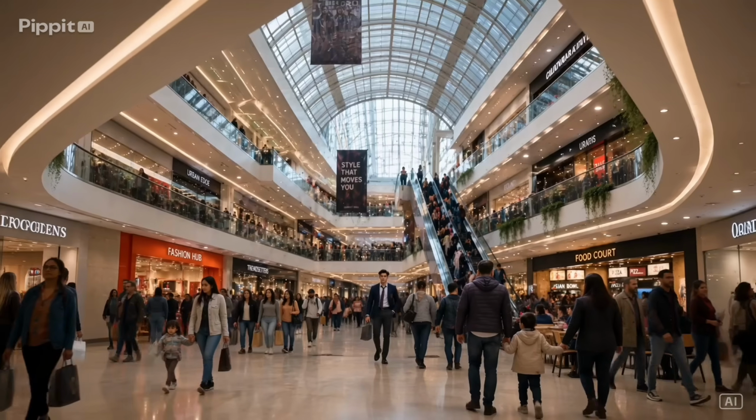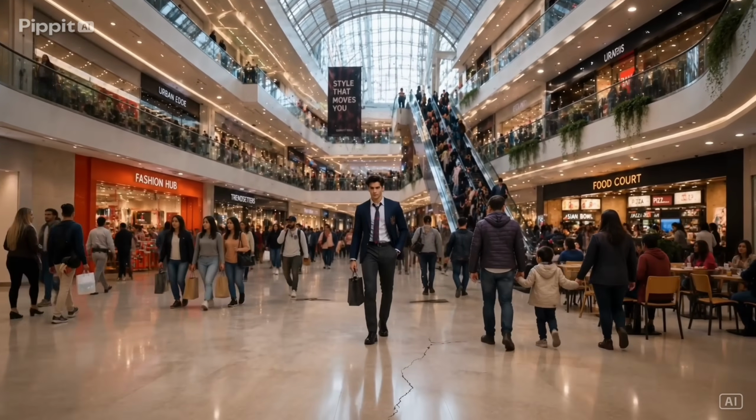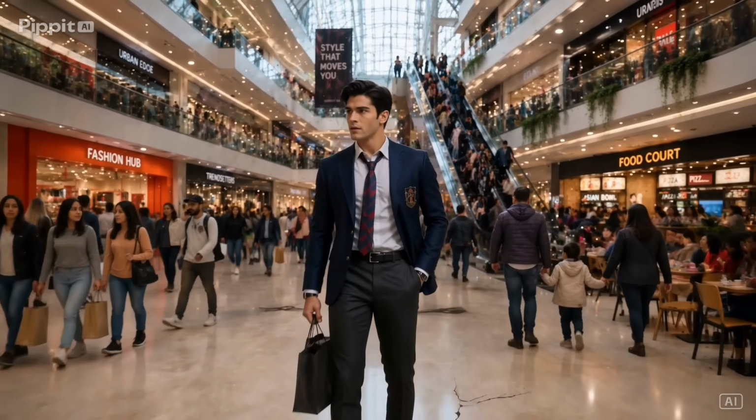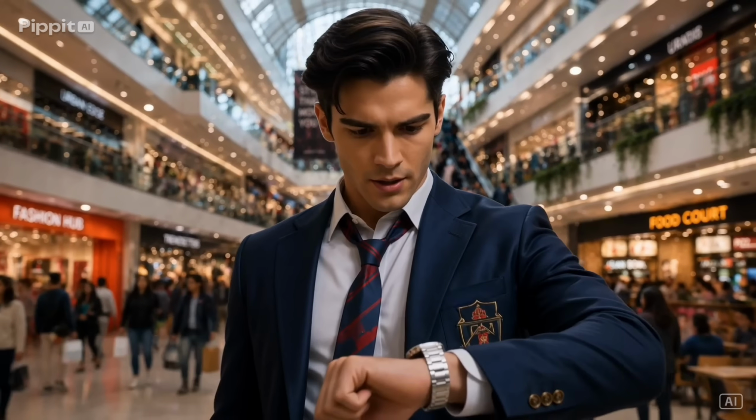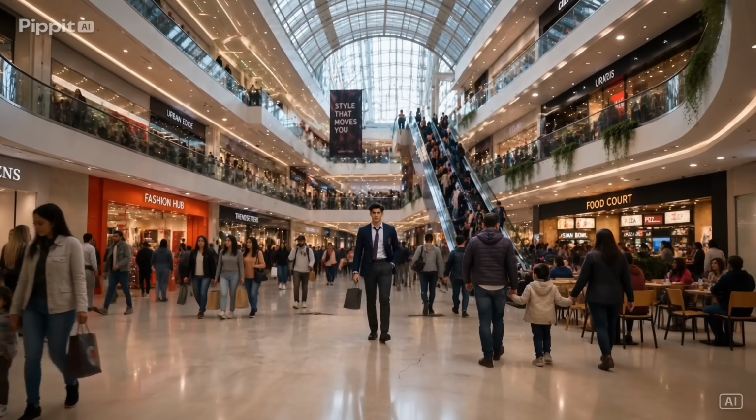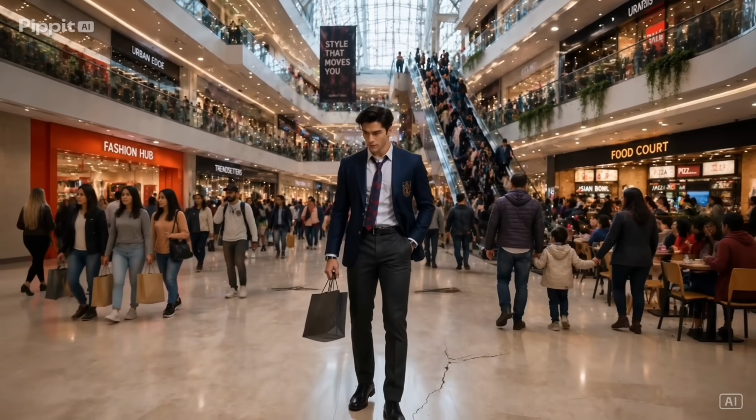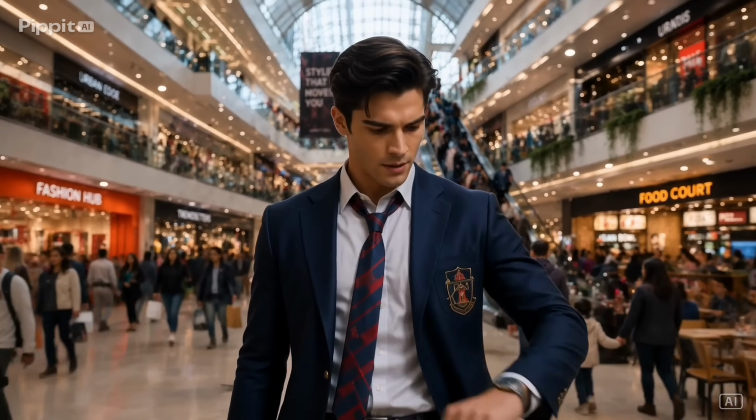Here we go. As you can see, the character remains consistent across all scenes, which is extremely important for storytelling and professional-looking AI videos. This technique helps maintain the same facial features, style, and identity of the character from start to finish, making your final output feel much more cohesive and cinematic.